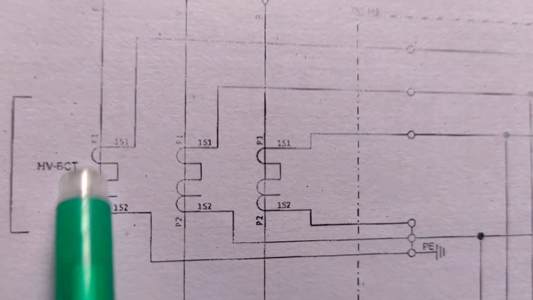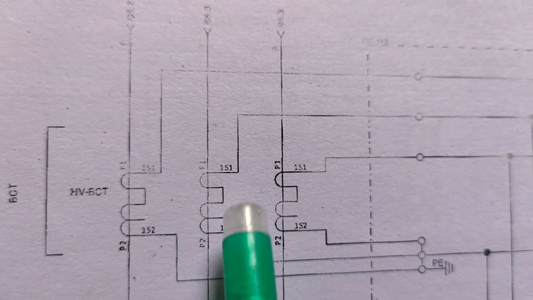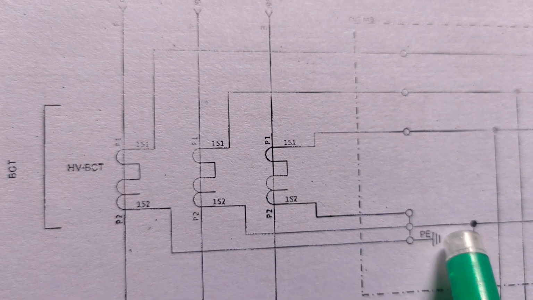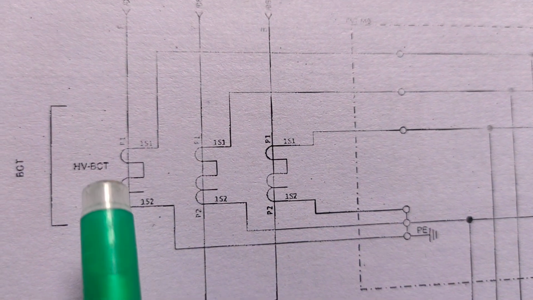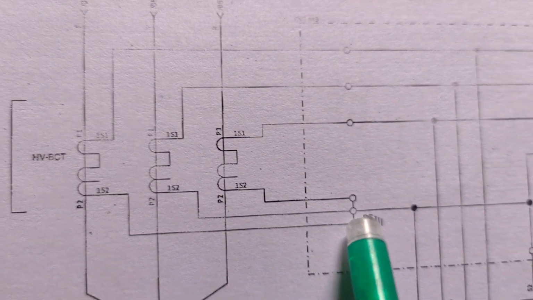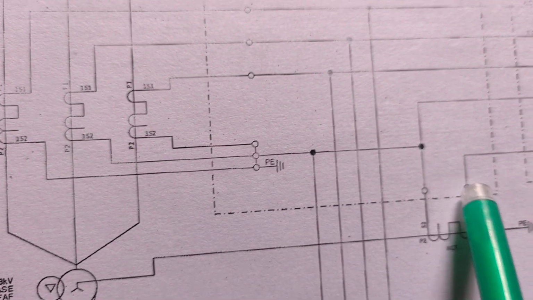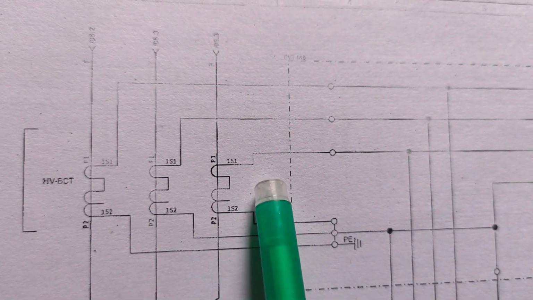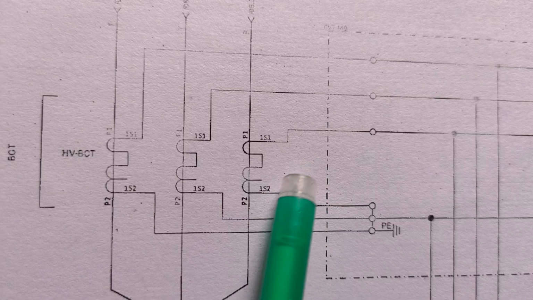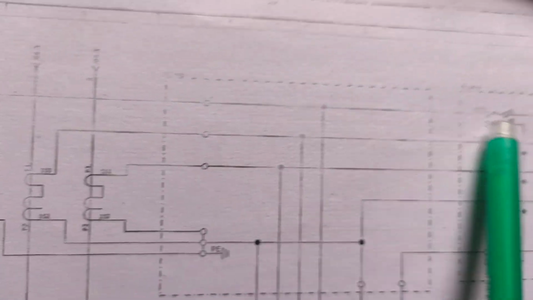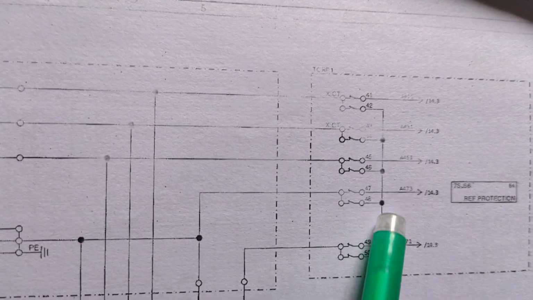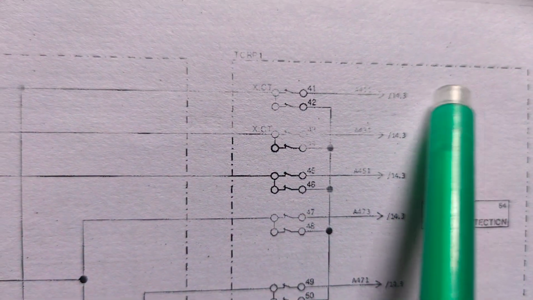So these three windings, red phase, yellow phase and blue phase windings, are connected in star mode, and all these three connections are connected in star, or earthed with the neutral CT. Let's discuss it. It is earthed, and one terminal of the 1S1, 1S2 are fed through the connection, and it is connected with the relay. Here the REF protection relay is connected.